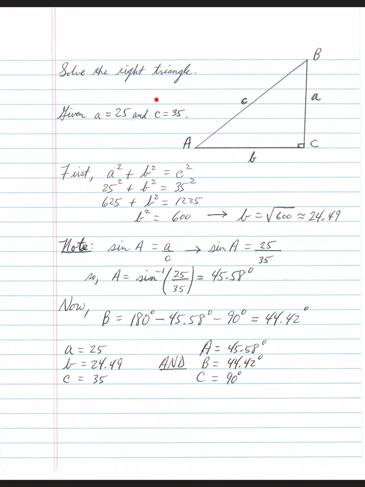In this one, we're given side A and side C, which is the hypotenuse. A and C are given. We're only missing one side. Let's go after that. From Pythagorean theorem, we know A squared plus B squared is equal to C squared.